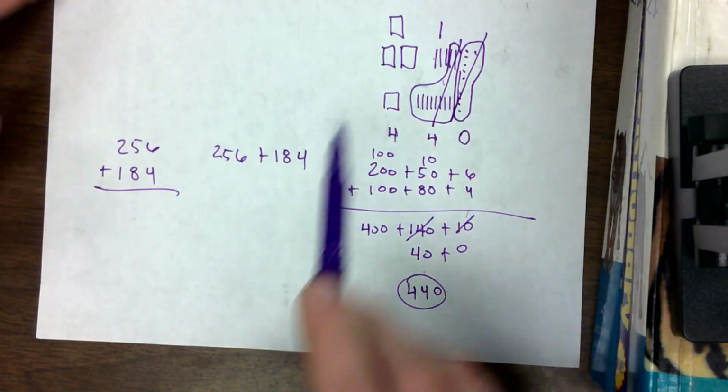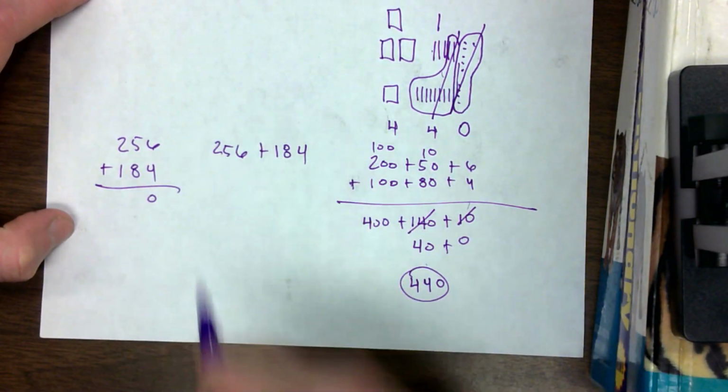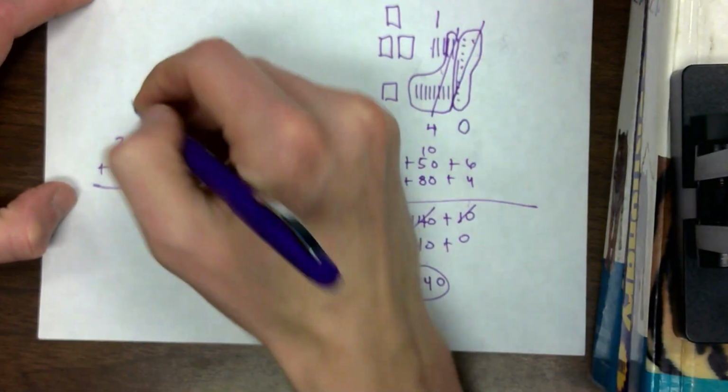And hopefully you can see kind of how these connect. 6 plus 4, we would just put a 0, and then you used to hear your teacher say carry the 1. You probably said it yourself.